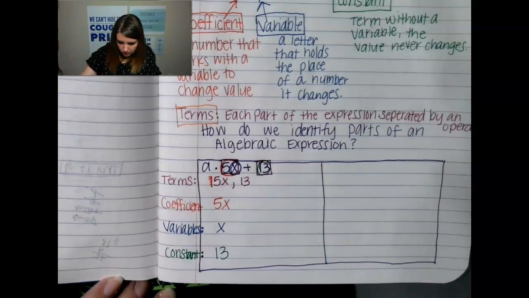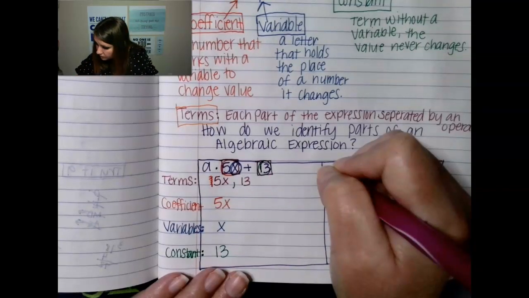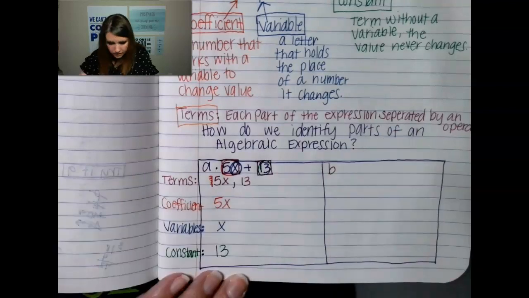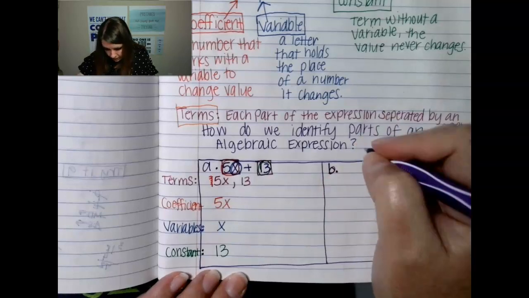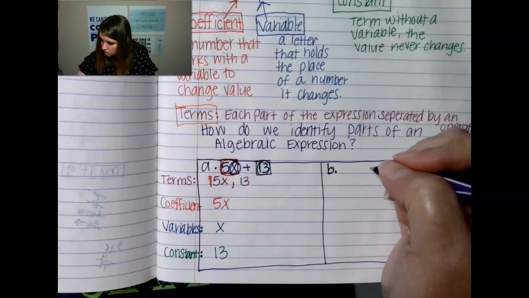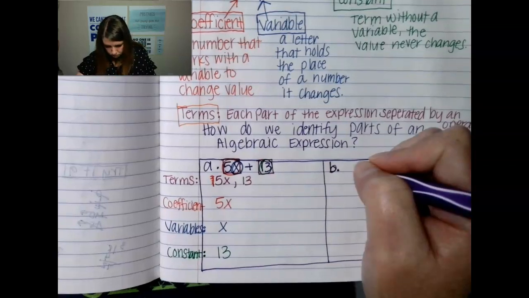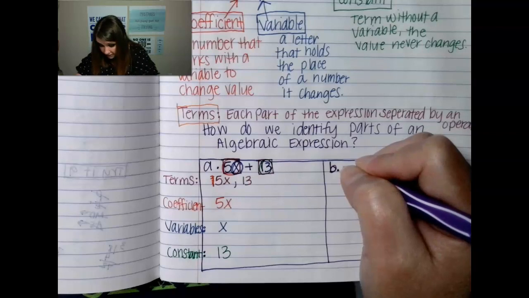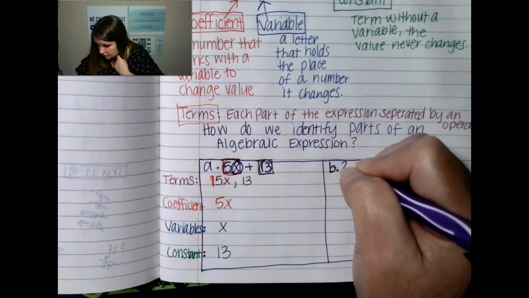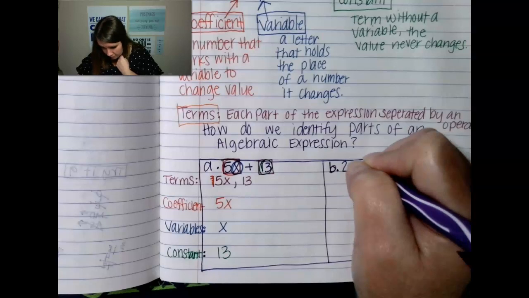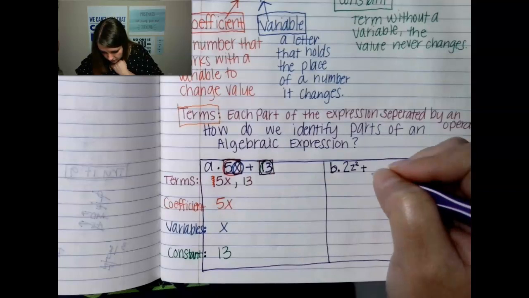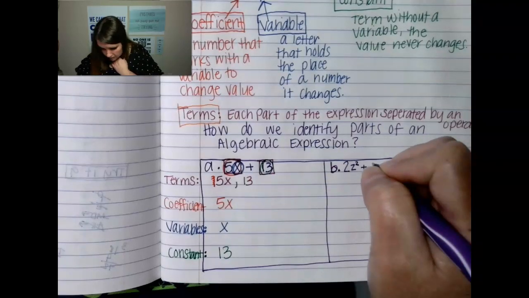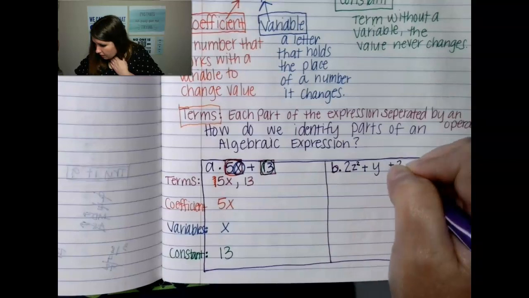Okay, this one I want you to go ahead and try to do without me. Oh, I said I was going to use purple. Sorry. Okay, so example B says, actually, I'm going to do this one with you. 2z squared plus y plus 3.